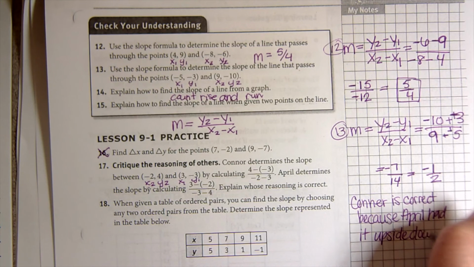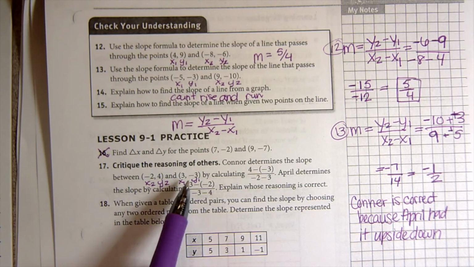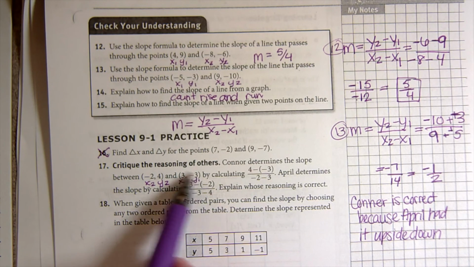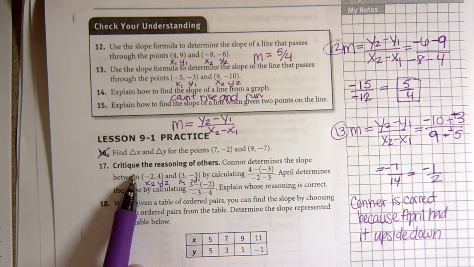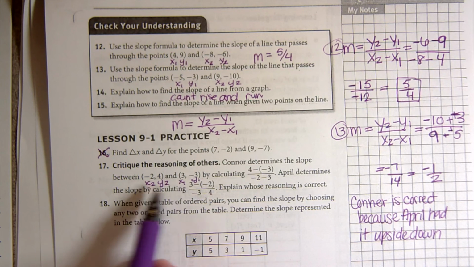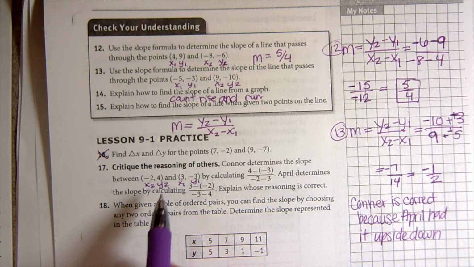Okay, it does not matter. Listen again to what I just said. It does not matter. You can make this second set of parentheses the x1 and y1, because they could have just put that ordered pair in front. That has nothing to do with it. You could put those in whichever order you wanted to. It's just whatever set you choose to be the second set needs to stay the second set. You can't have an x1 and a y2 in the same parentheses.